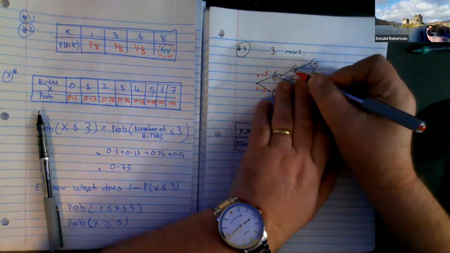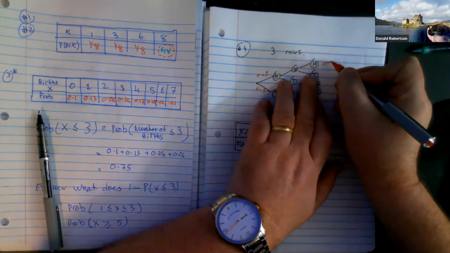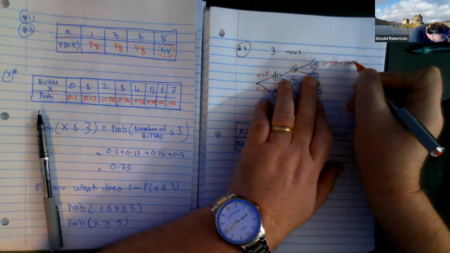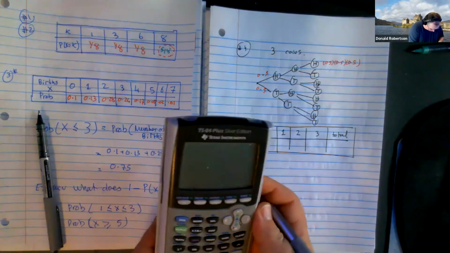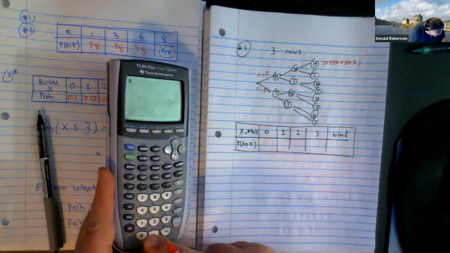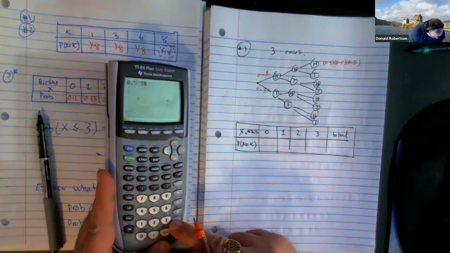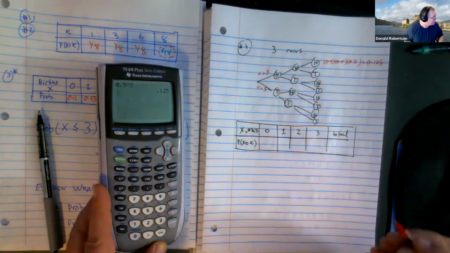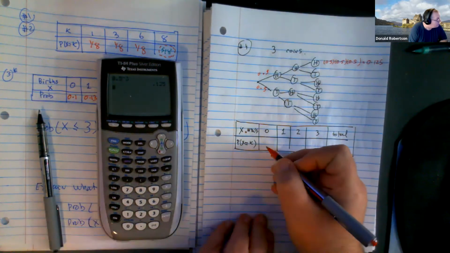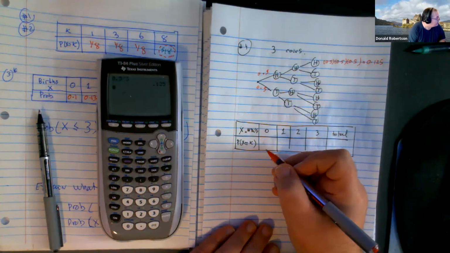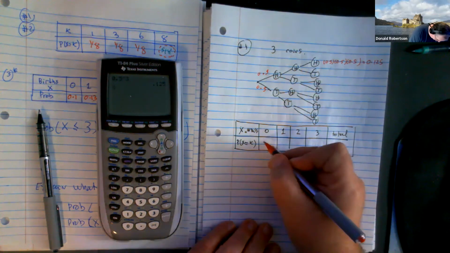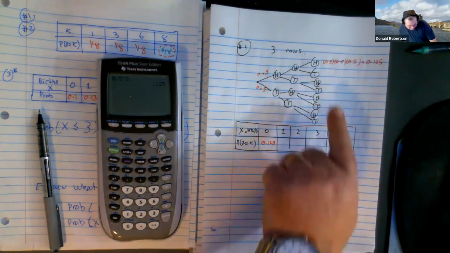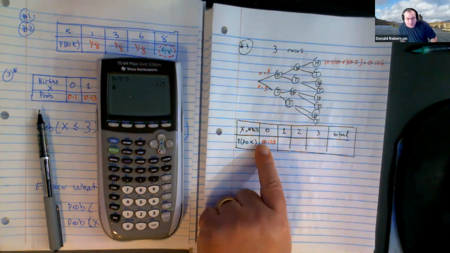Now, if you do 3 heads, that's 0.5 times 0.5 times 0.5. And getting 3 heads is 0.5 to the power of 3, which is 0.125. I'm just checking. If they wanted fractions, that would be 1/8. Okay. Getting 3 heads is the same thing as no tails.